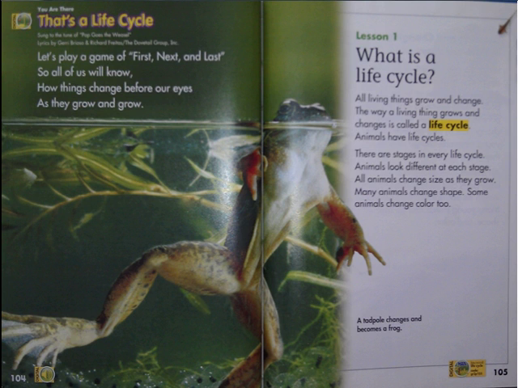Lab Zone. Directed Inquiry. Explore. You are there. That's a life cycle. Let's play a game of first, next, and last, though all of us will know how things change before our eyes as they grow and grow.